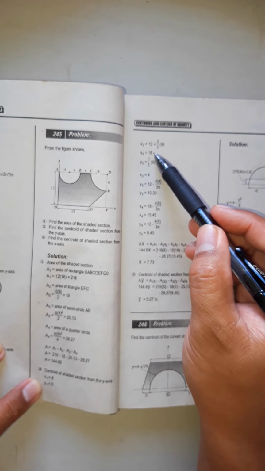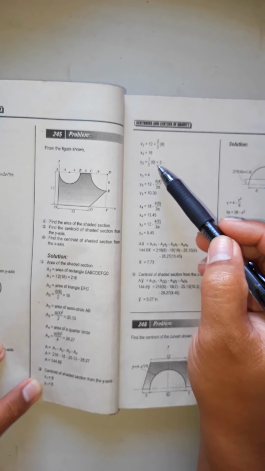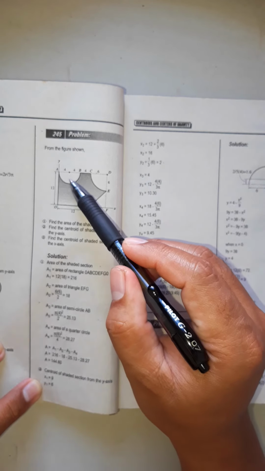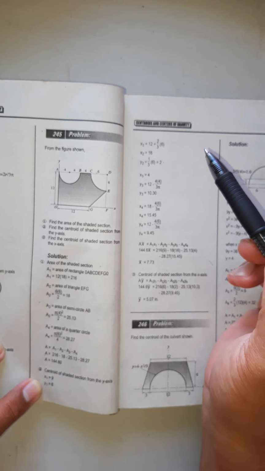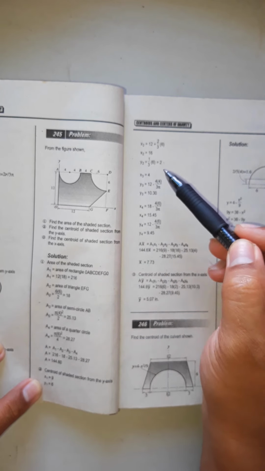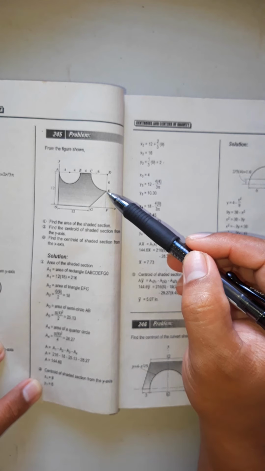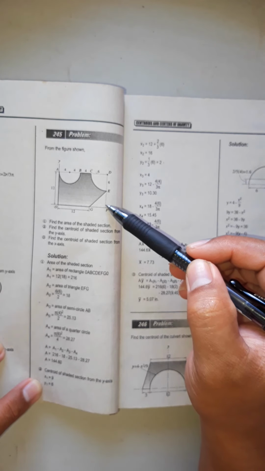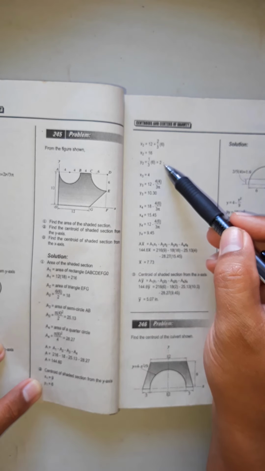Now y sub 2, it is the triangle's. So y sub 2 is 1/3 of the depth, which is 1/3 of 6, which is 2.